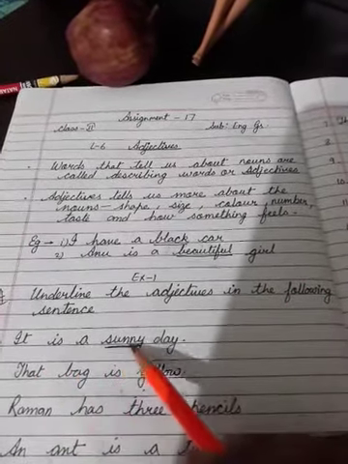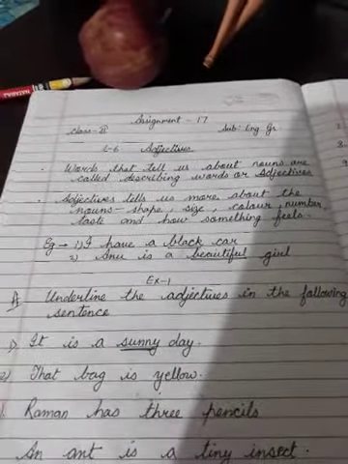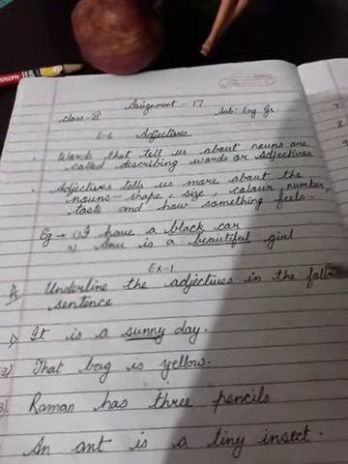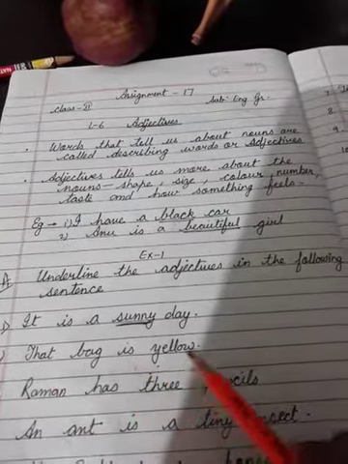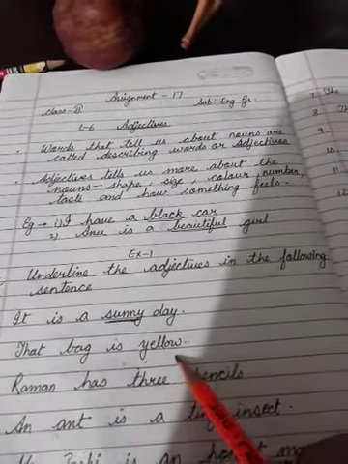It is a sunny day. So what are we saying about this day? That it is a sunny day. It's a feeling, right? You can feel that it is a sunny day, it is a bright day. That bag is yellow. So again, we are describing the color of the bag. So the word yellow is an adjective.